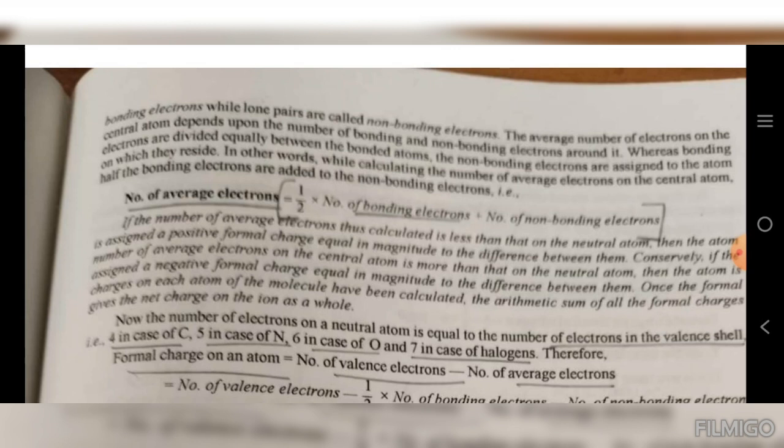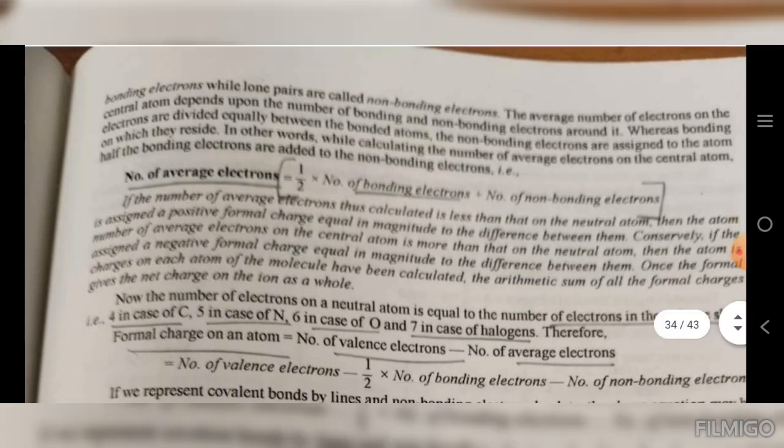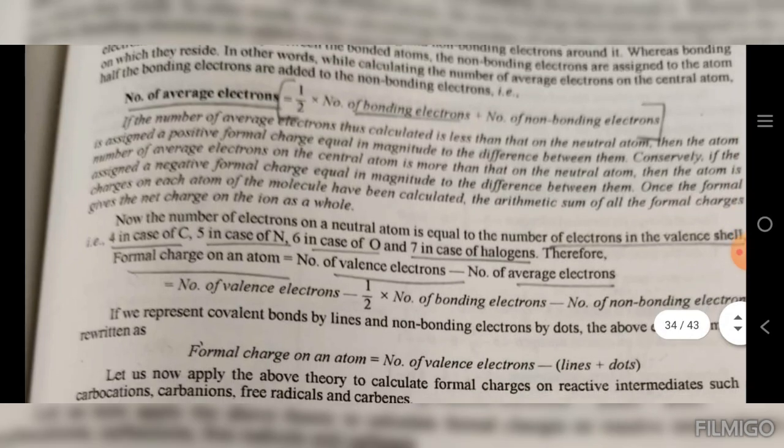The average number of electrons on the central atom depends upon the number of bonding and non-bonding electrons around it. Whereas bonding electrons are divided equally between the bonded atoms, the non-bonding electrons are assigned to the atom on which they reside. In other words, while calculating the number of average electrons on the central atom, half of the bonding electrons are added to the non-bonding electrons. Number of average electrons equals half the number of bonding electrons plus the number of non-bonding electrons.